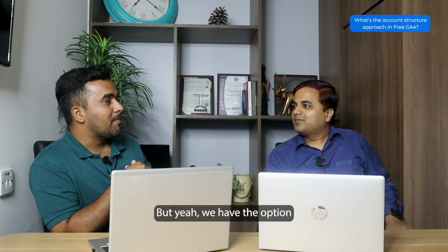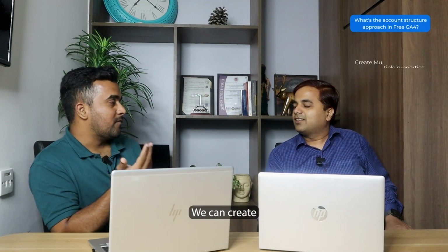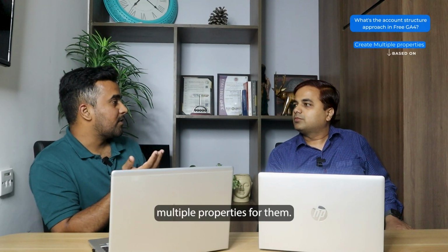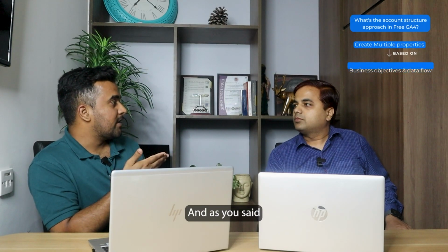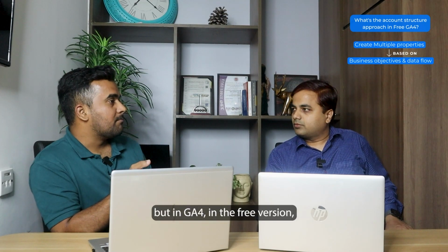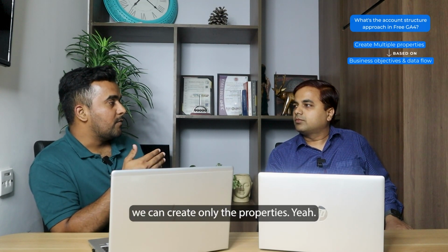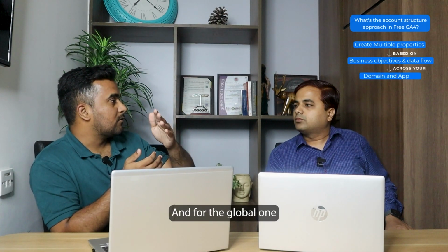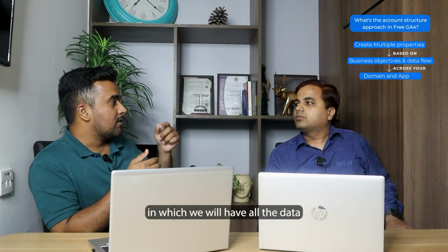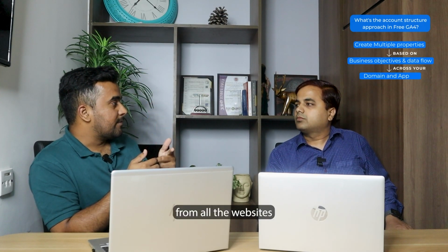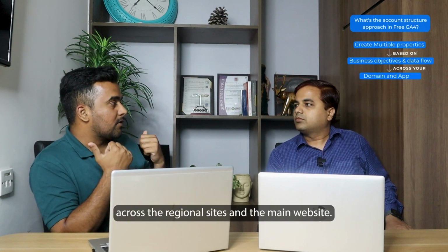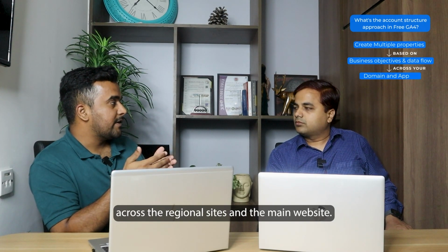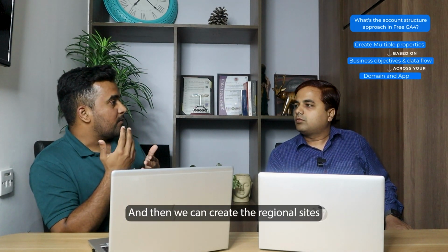Not a big hope, but yes, we have the option. We can create multiple properties for them. Like you said, in Universal we have the option to create views. But in GA4, in the free version, we can create only properties. And we can create a global property, in which we will have all the data from all the websites and how the users are navigating across the regional sites and the main website. And then we can create the regional sites as well.